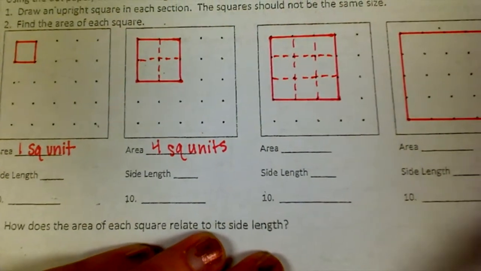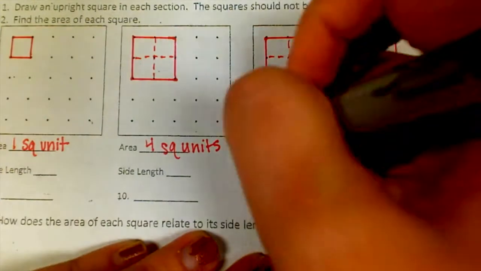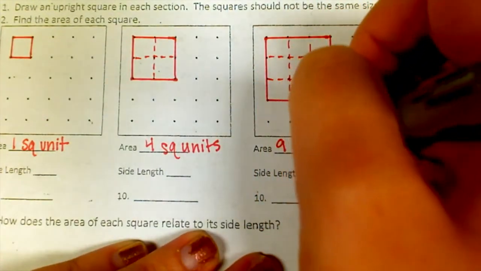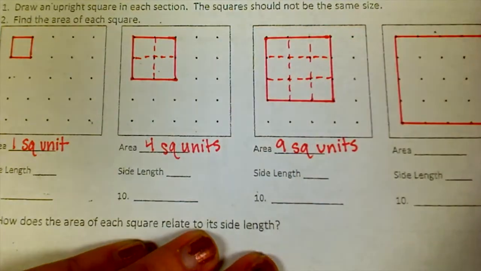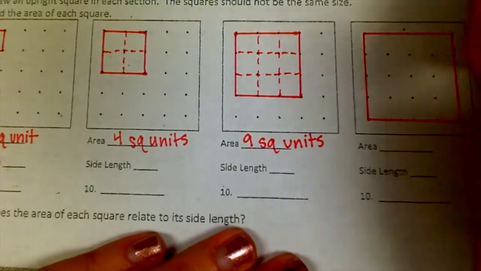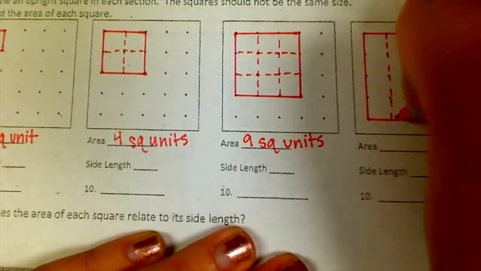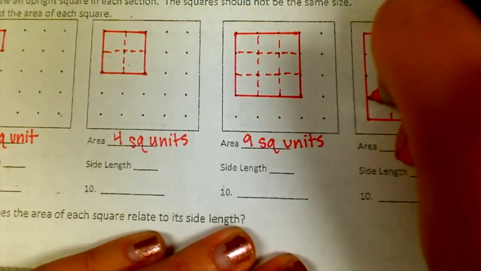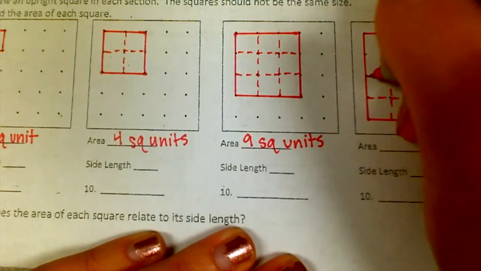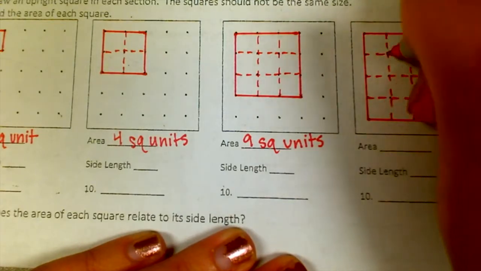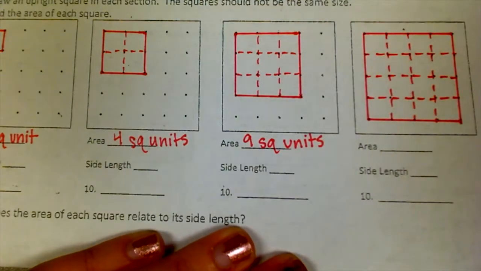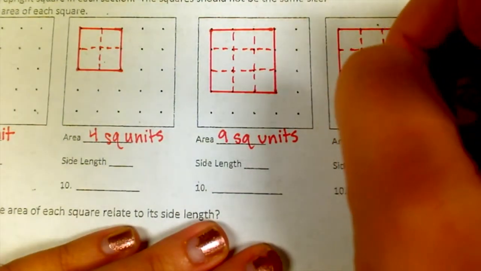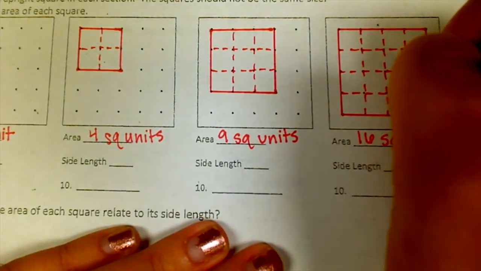Okay, what about the third square? 9 square units. And what about on the fourth square? 16 square units.